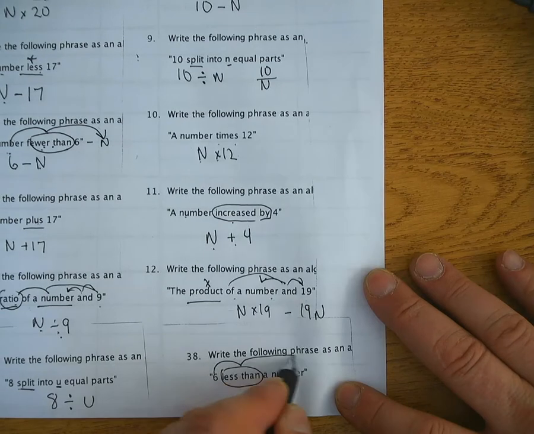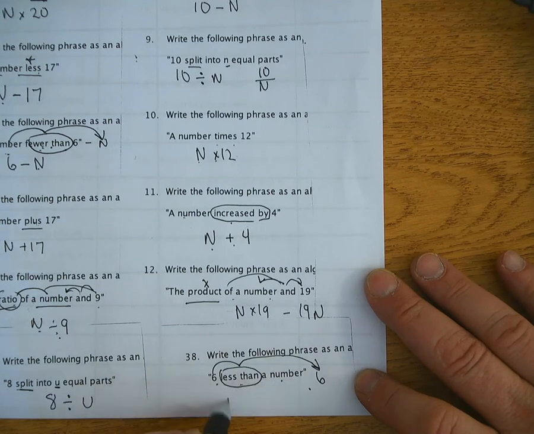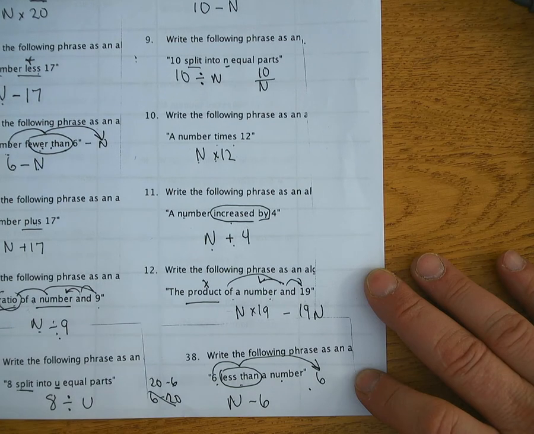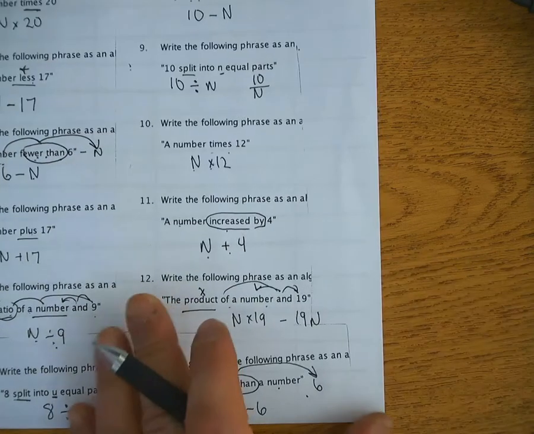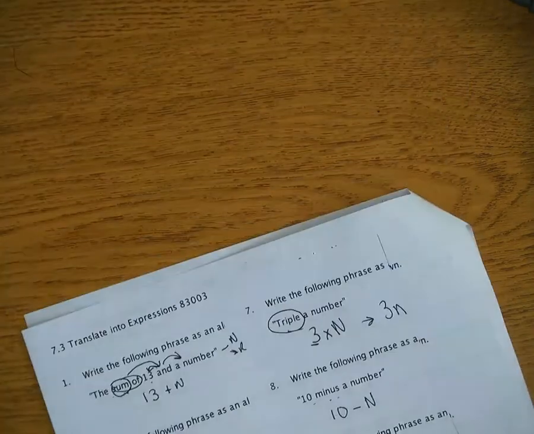Anytime you have that phrase, less than, you have to remember it's going to get trampolined. So it's 6 less than this, so it's n minus 6. The way to think of it: if you have $20, it's 6 less than $20, not 6 minus 20. Trampoline it to the end.